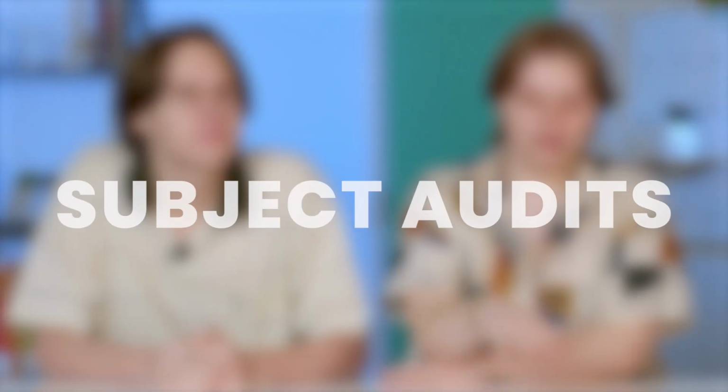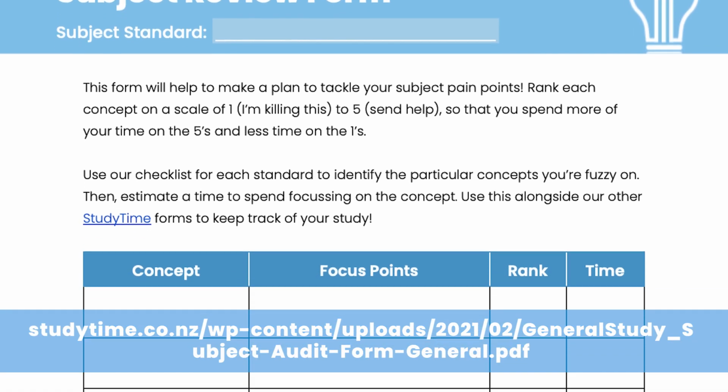Efficient and effective study involves actually figuring out what topics we need to study in the first place. We can do this by basically auditing our subjects. So looking at each subject and figuring out what topics go into each individual paper. We can have someone else do this for us by finding some checklists online. You can look at the achievement standards on the NZQA website, as well as the checklists we have on StudyTime.co.nz. But also your teacher most likely has split up each paper into different topics while they've been teaching it.